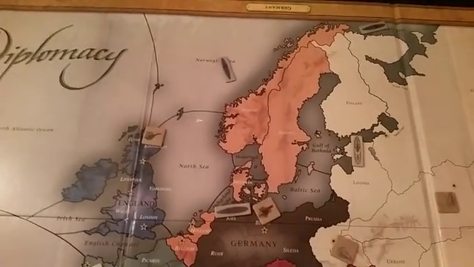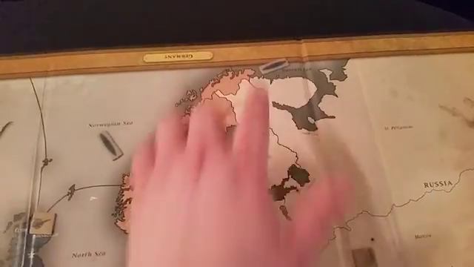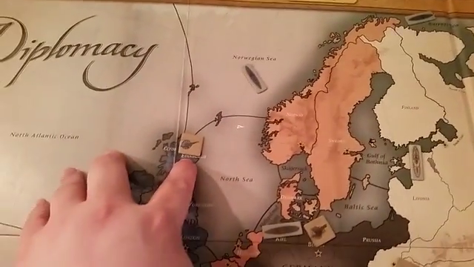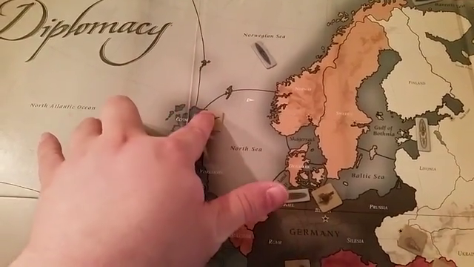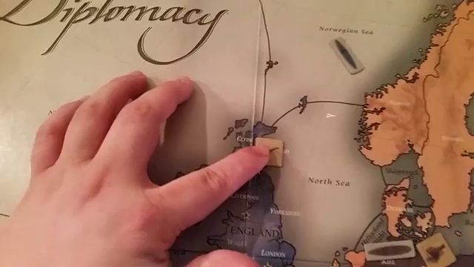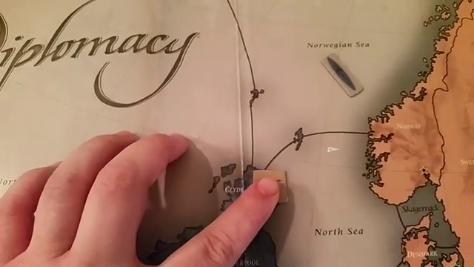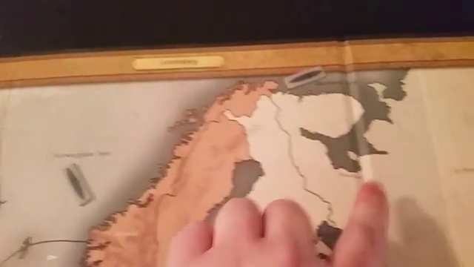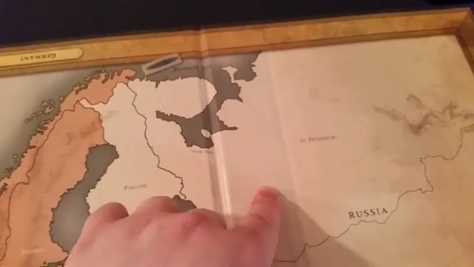We have here the fleet in the Norwegian Sea, the fleet in the Barents Sea. Edinburgh is adjacent to the Norwegian Sea, as we see the border there. We're going to get a little bit closer of a look there. Norwegian Sea, of course, adjacent to the Barents, as you can see up here. And Barents is adjacent to St. Petersburg.